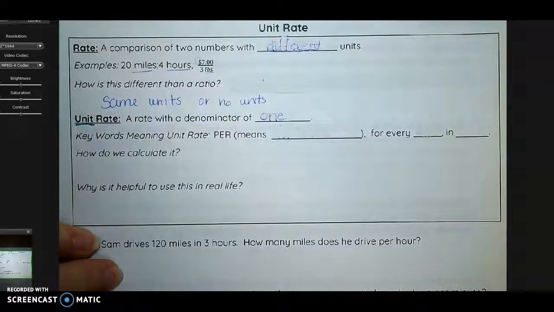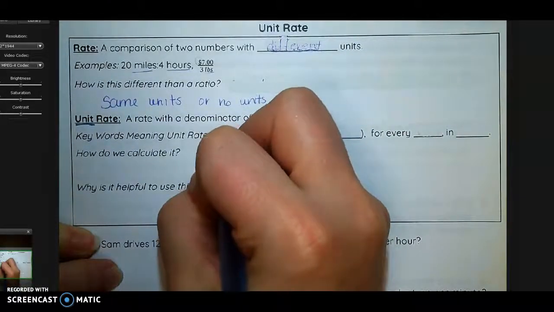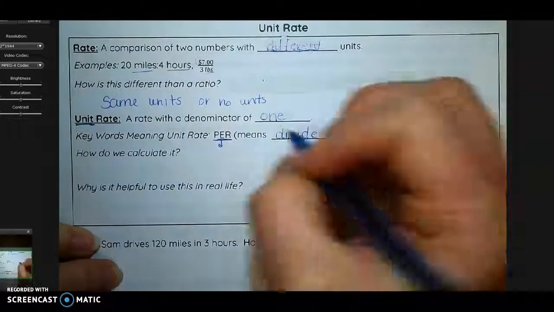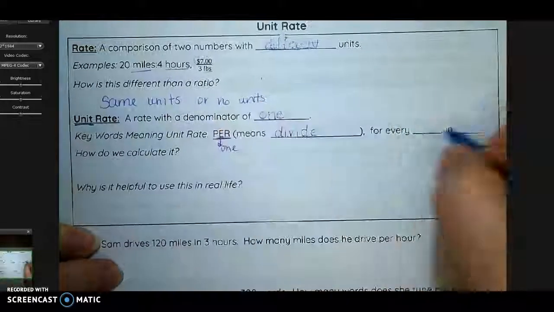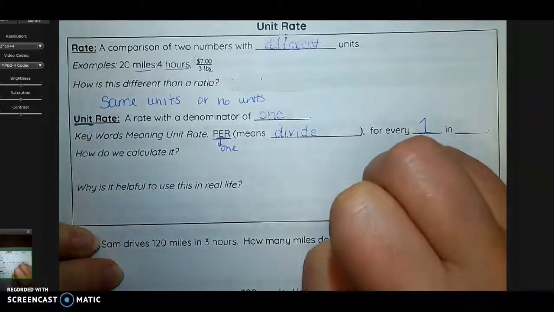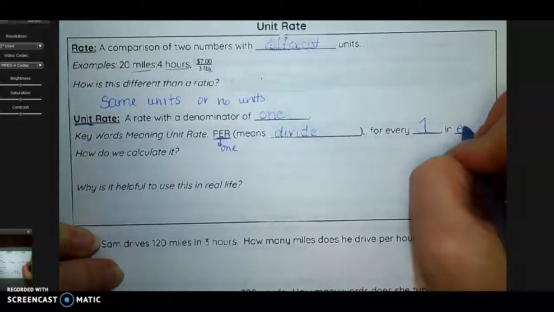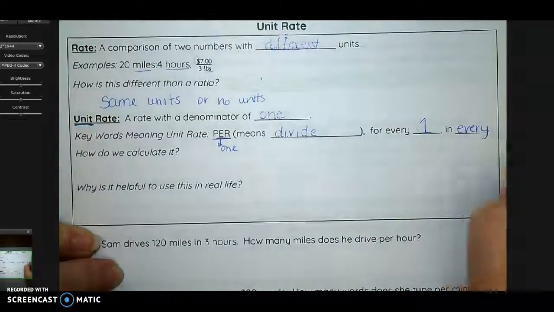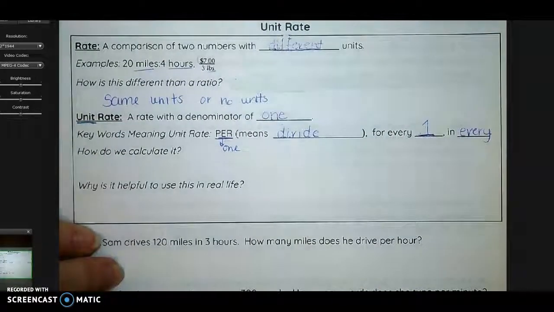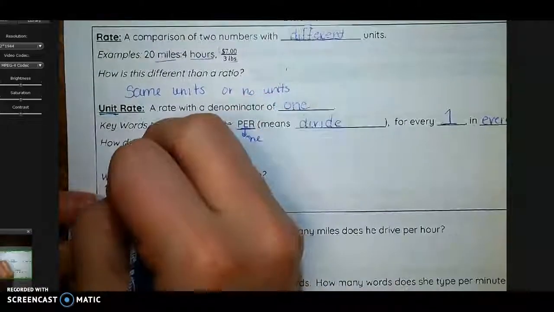And one key word that you're going to hear is the word per. And per tells us to divide, and it's also going to mean for every 1 or in every, as in one box or in every box. There are so many. And how do we calculate that? Well, we are going to divide.